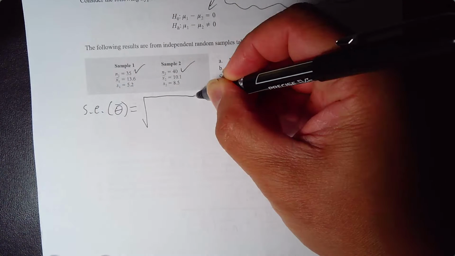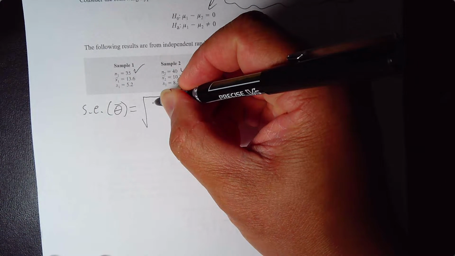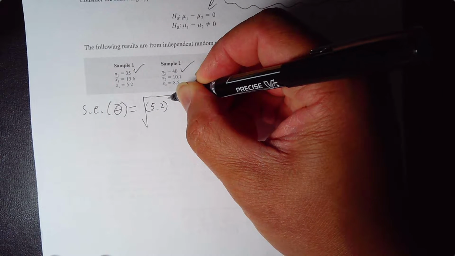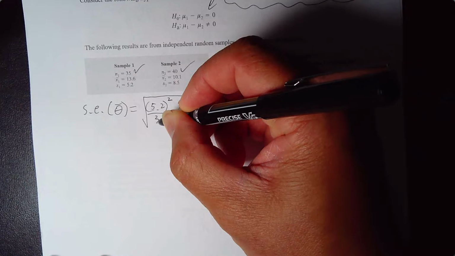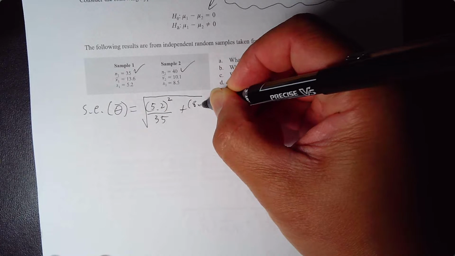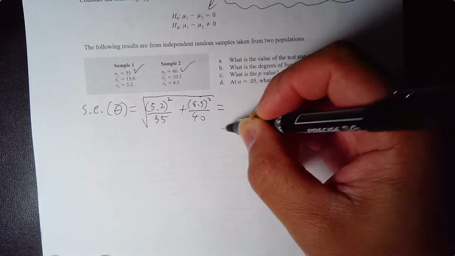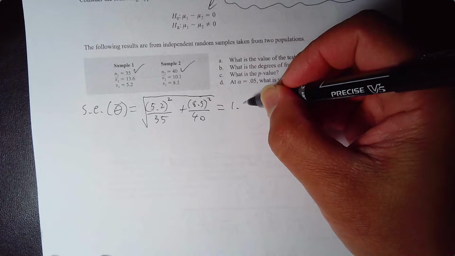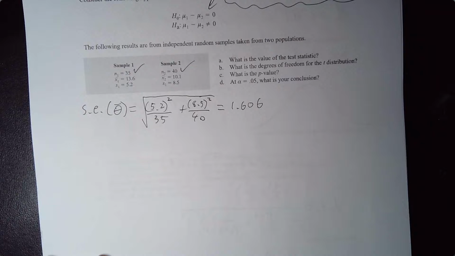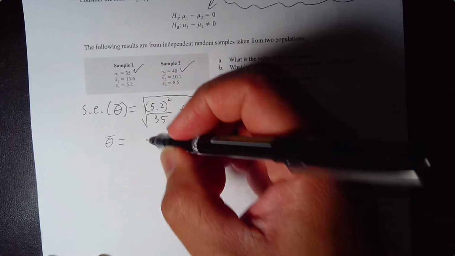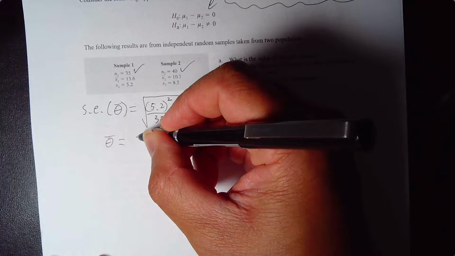We're using sample variance to estimate the population variance. Put that in the calculator and you get 1.606. And then also go ahead and calculate the point estimate for the difference here.